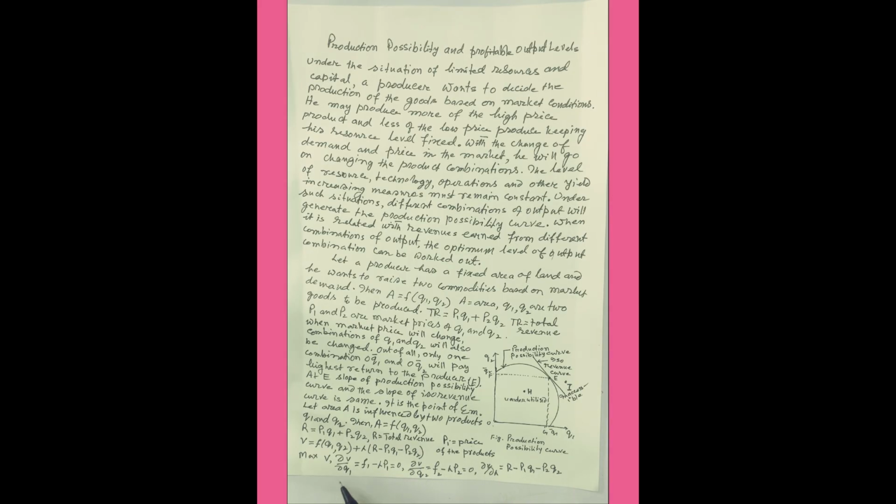So if we maximize, then it will be F1 minus lambda P1 is equal to 0. This is the first order condition. Then delta V by delta Q2 is equal to F2 minus lambda P2 is equal to 0. And delta V by delta lambda is equal to R minus P1 Q1 minus P2 Q2.